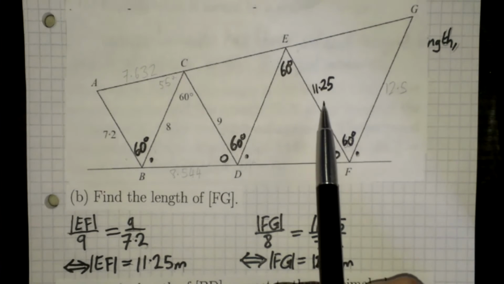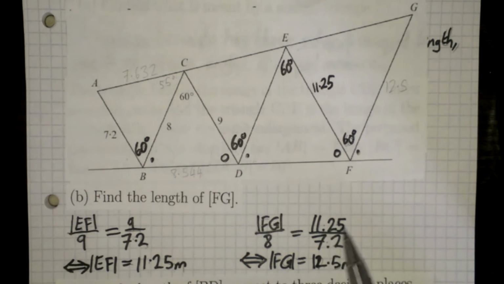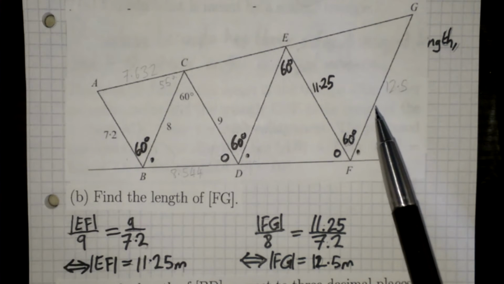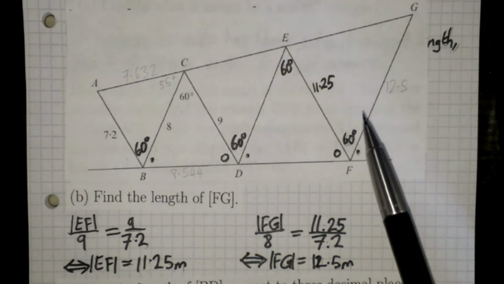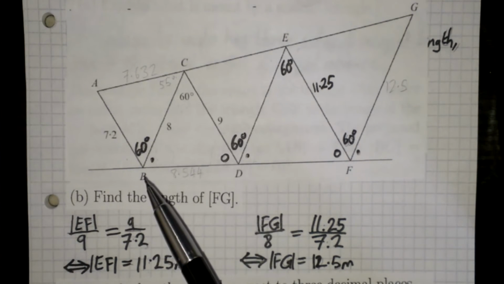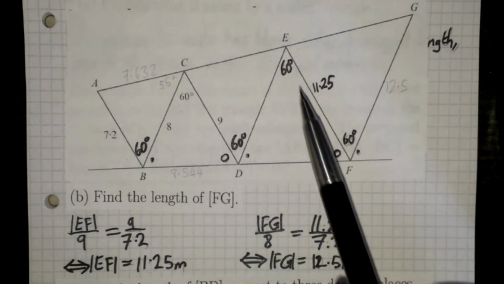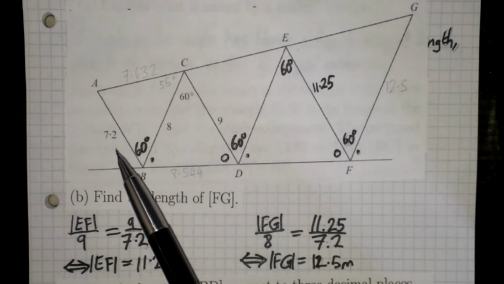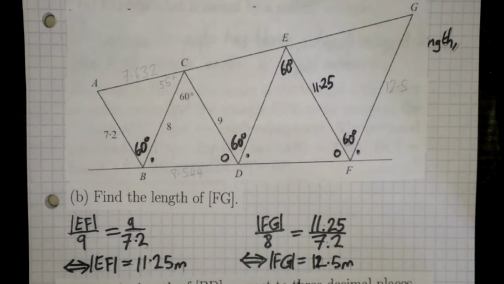Now that I know this length 11.25, then I can compare this triangle with any other triangle. So I'm going to take this length FG and compare it to the right side of this triangle, 8, and compare the 11.25 that I just found with this side here, 7.2, and that gets me that FG is 12.5 meters long.